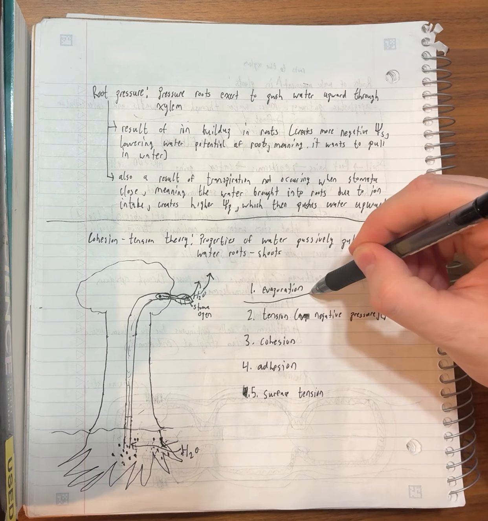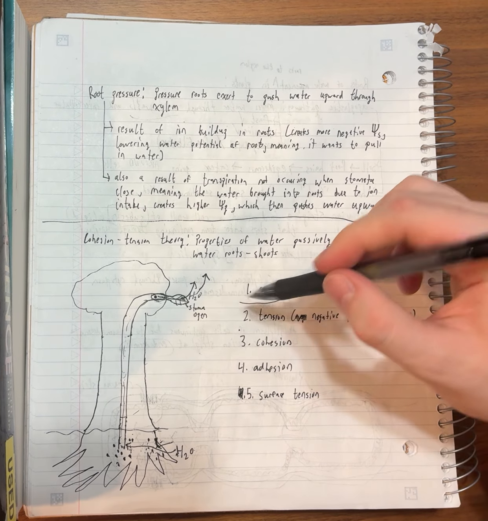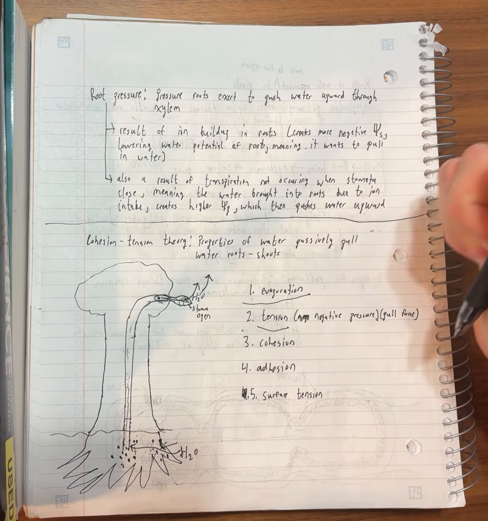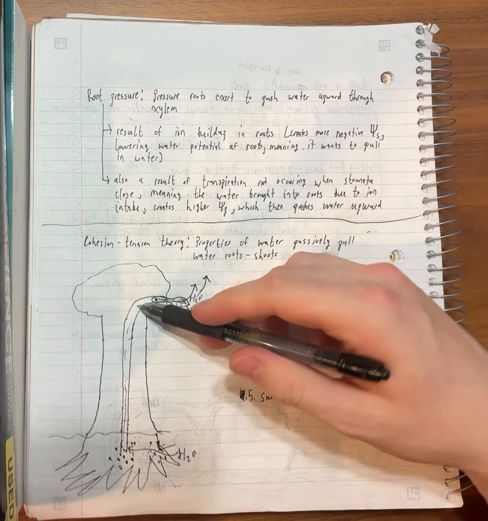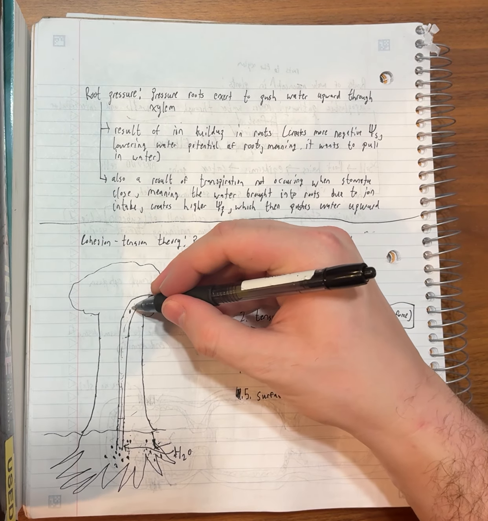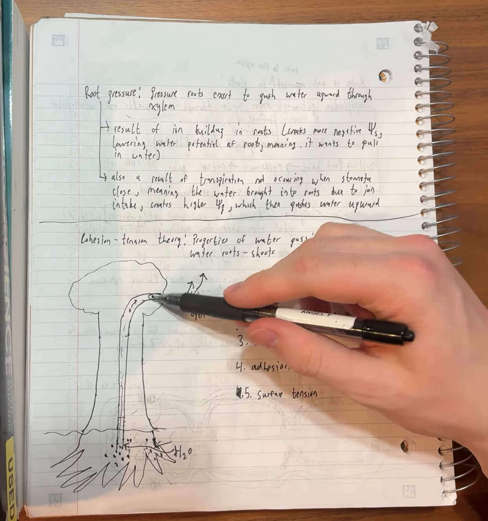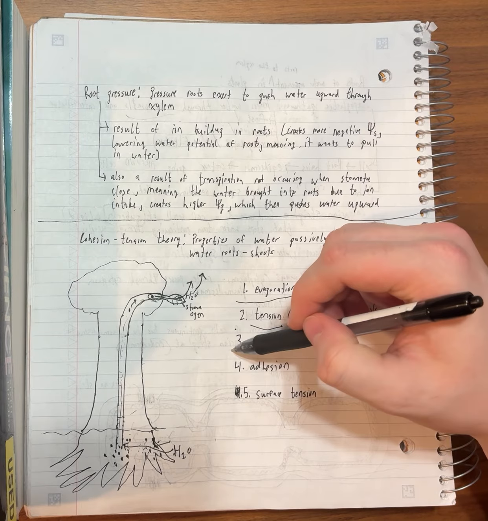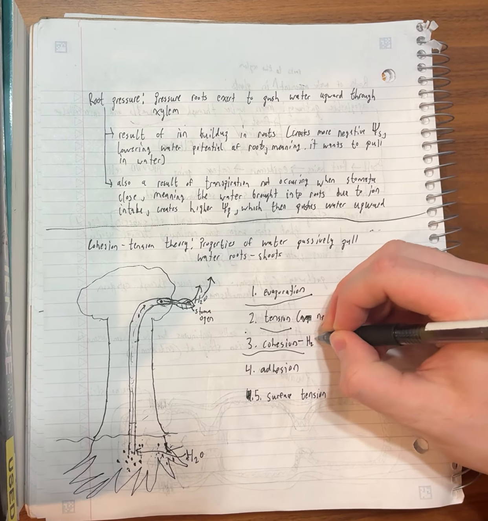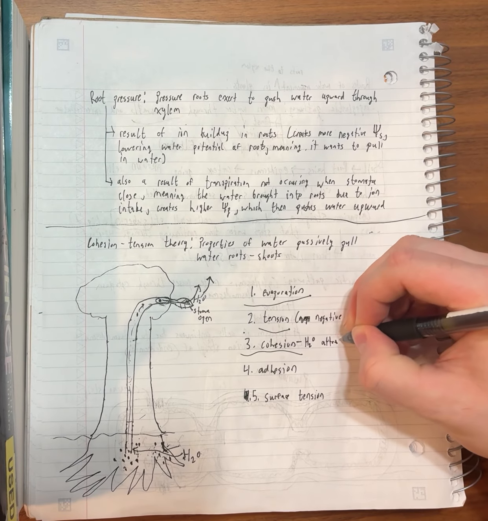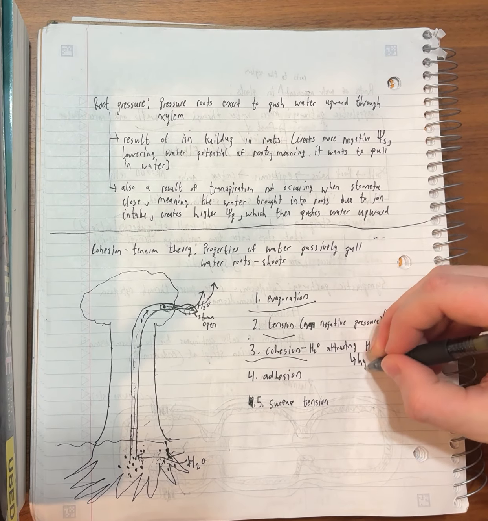So step one was evaporation. Step two is this negative pressure that we generate, which is called tension. And tension is a pulling force. So that's going to help pull this next water molecule up. The other thing that's going to help pull that water molecule up is cohesion. Cohesion means H2O attracting H2O as a result of hydrogen bonding.